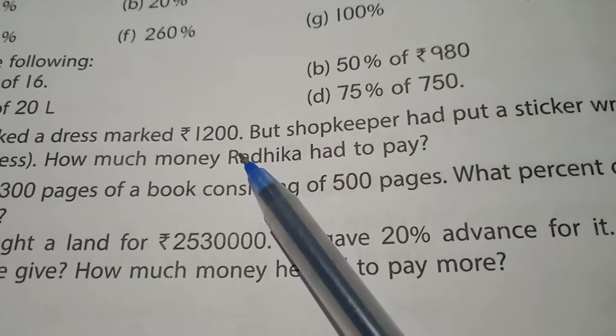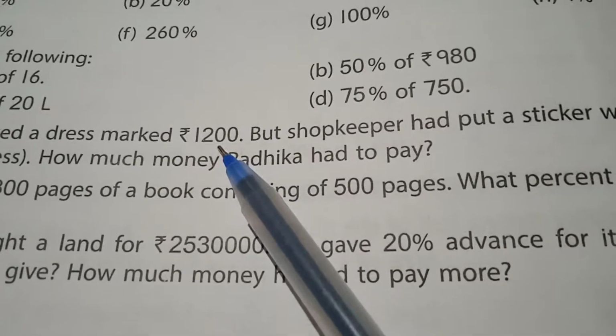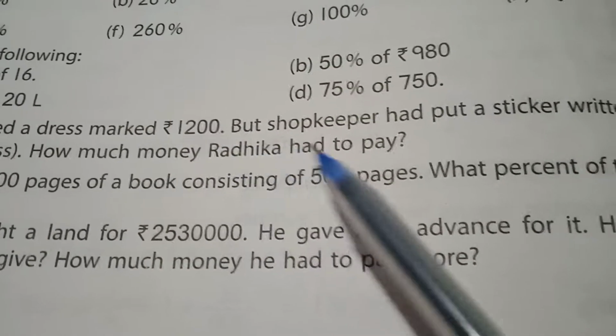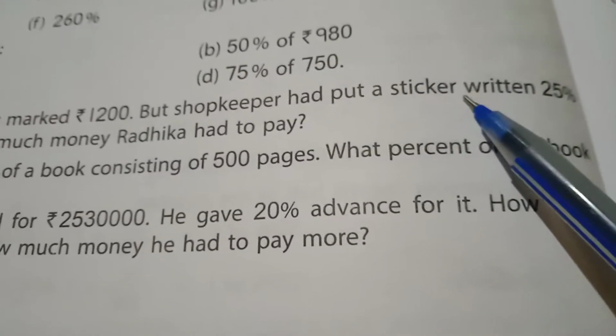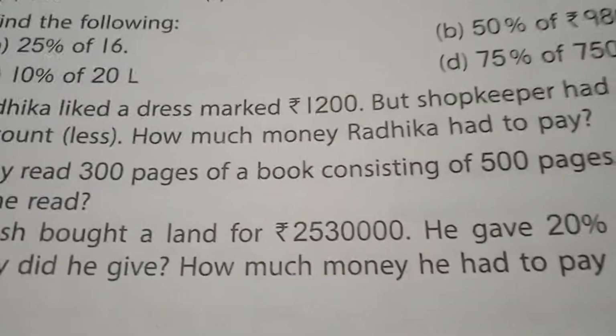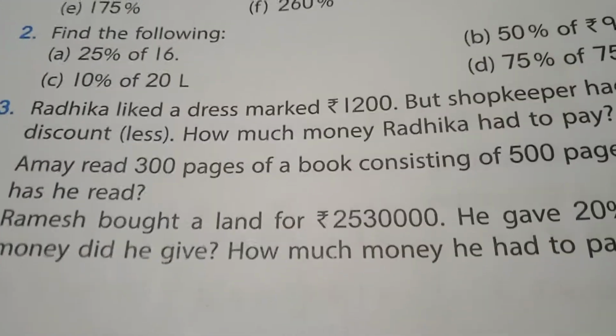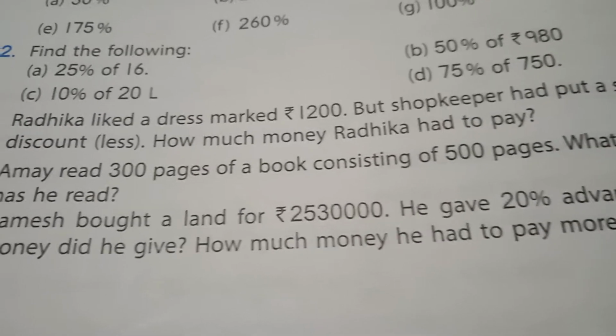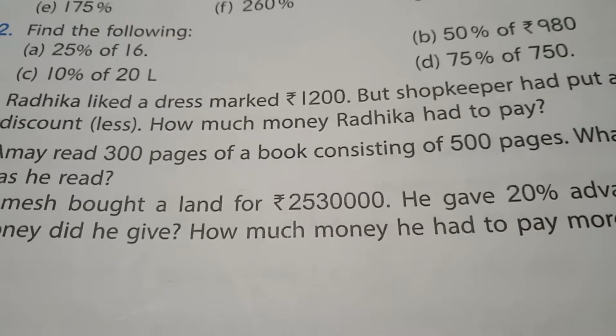On that particular dress, there was a sticker along with the price tag which said 25% off. That is less money of 25% will be there on that dress.